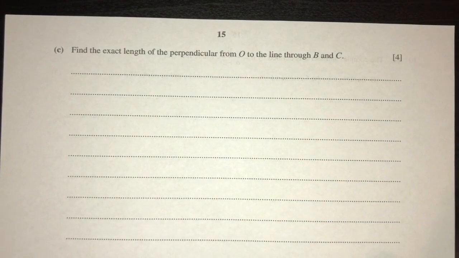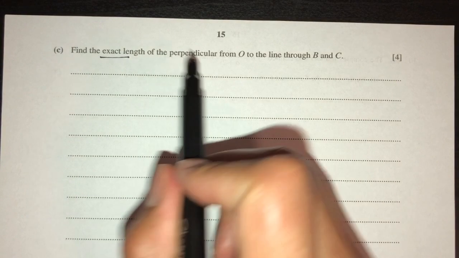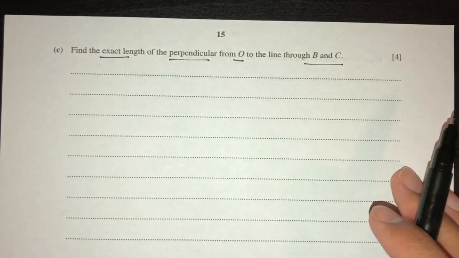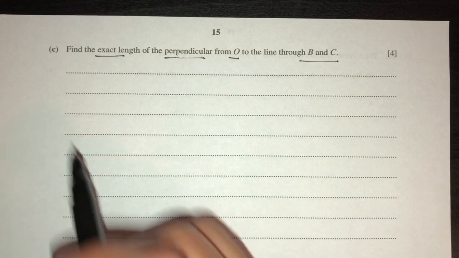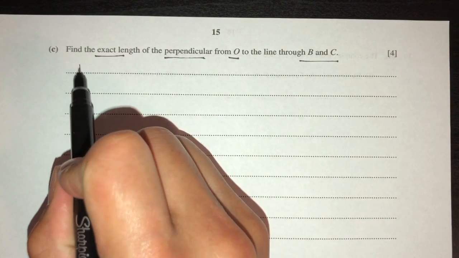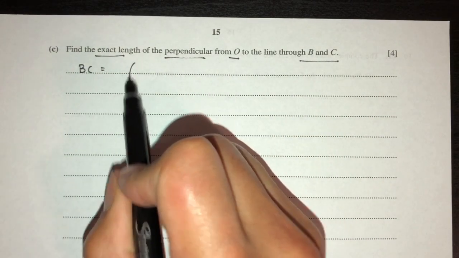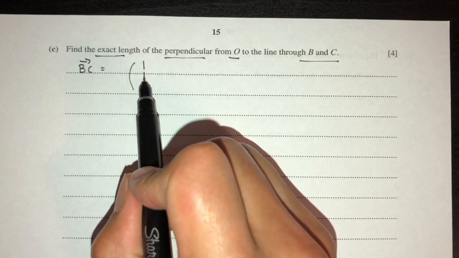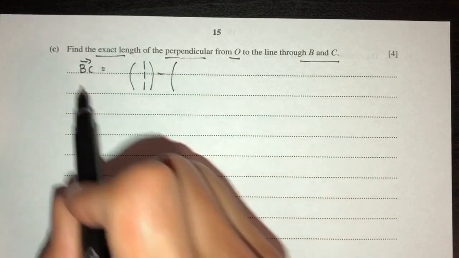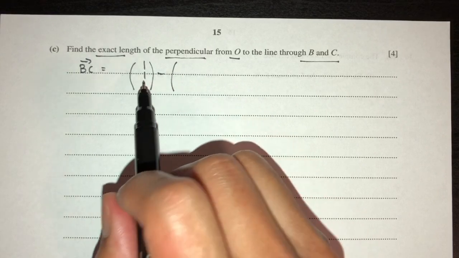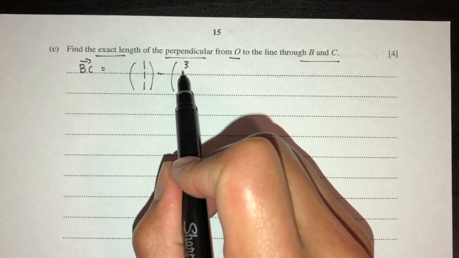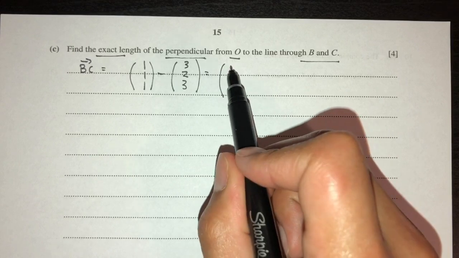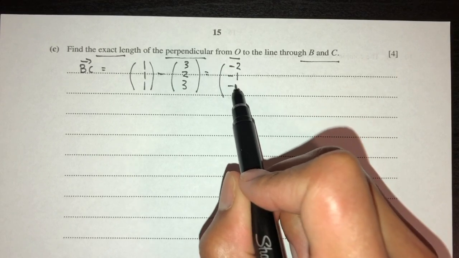Now for part C, find the exact length of the perpendicular from O to the line through BC. Now what is the equation of the line through BC? So first we have to find the direction of BC. So what is BC? It is OC, as we have seen, it is 1, 1, 1, minus OB. OB is 3, 2, and 3. You will have minus 2, minus 1, and minus 2.